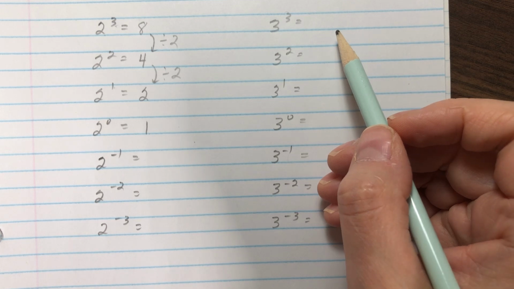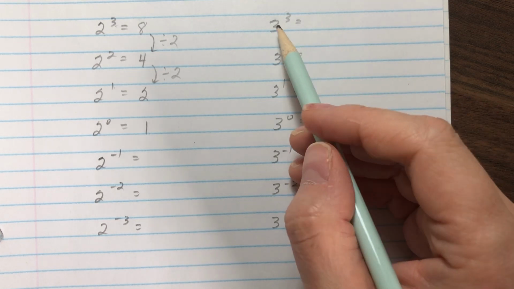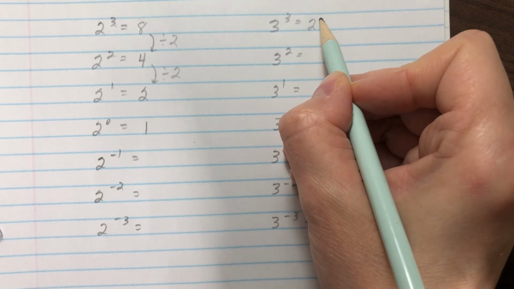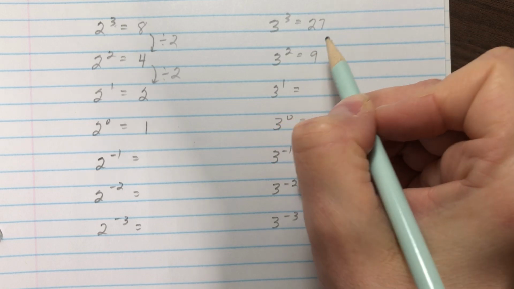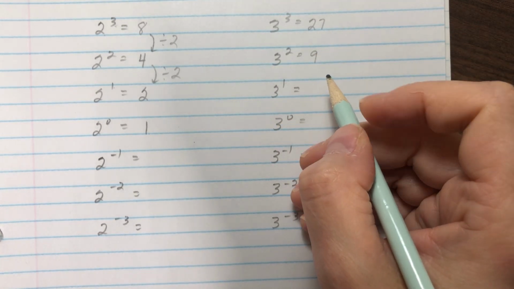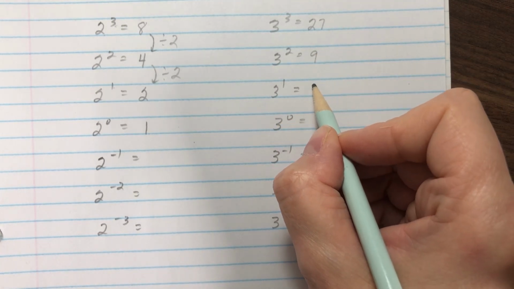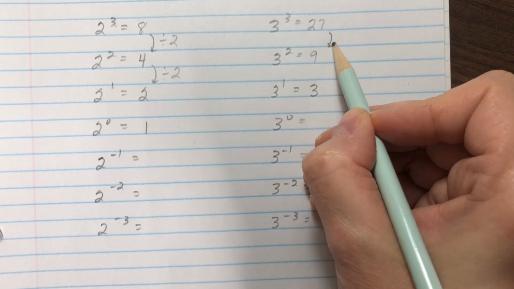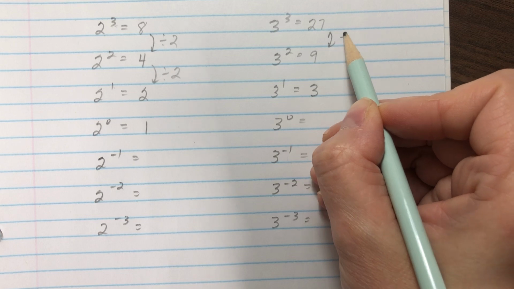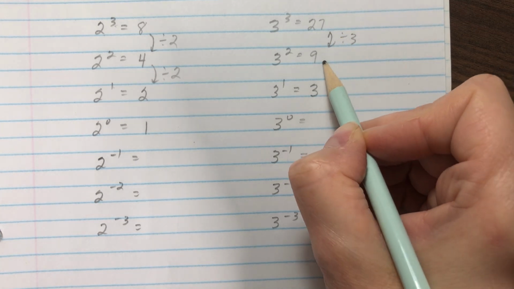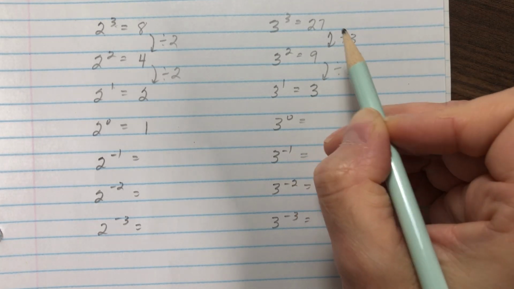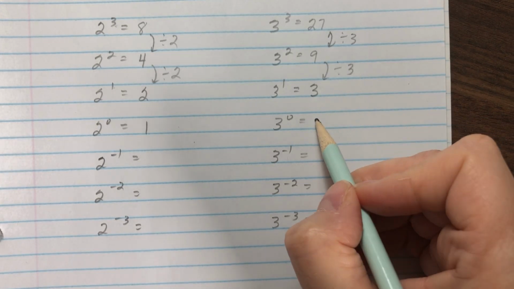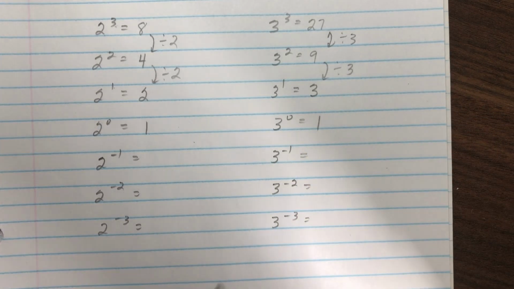If I look at powers of 3, the same thing is going to happen. 3 cubed is 27, 3 squared is 9, and then 3 to the exponent 1 can simply be written as 3. Dividing by 3 is the pattern that I'm following here as I'm decreasing my exponent by 1. So 3 divided by 3 gives me 1 when the exponent is 0.